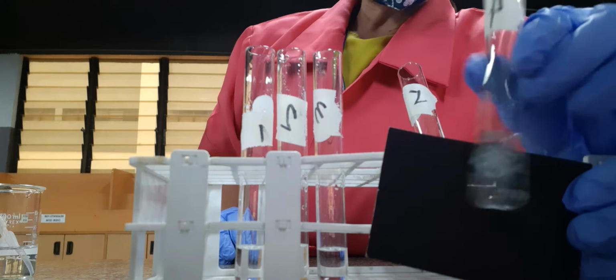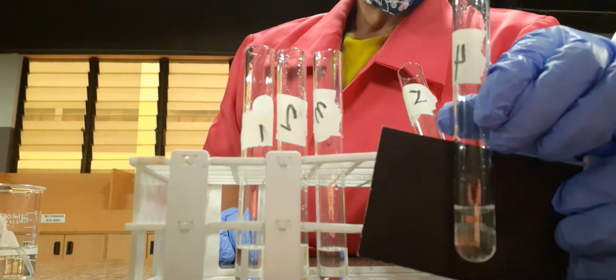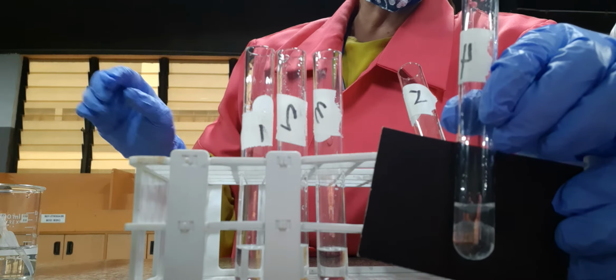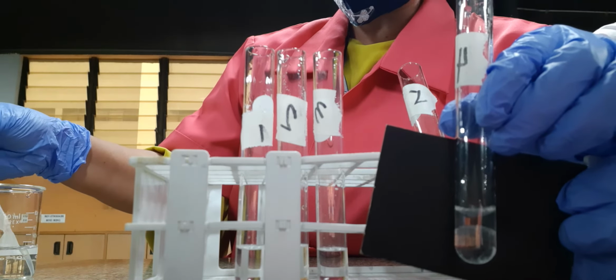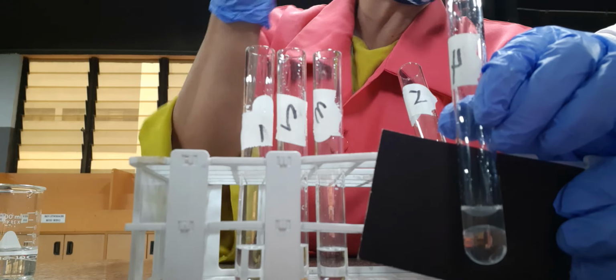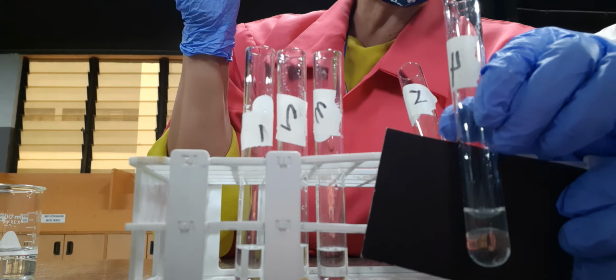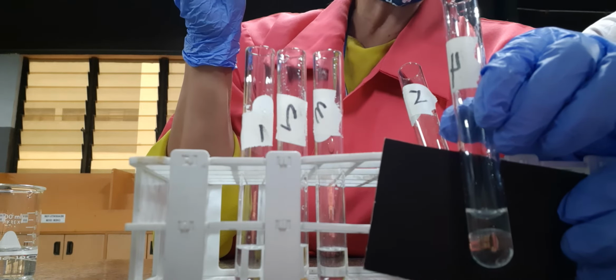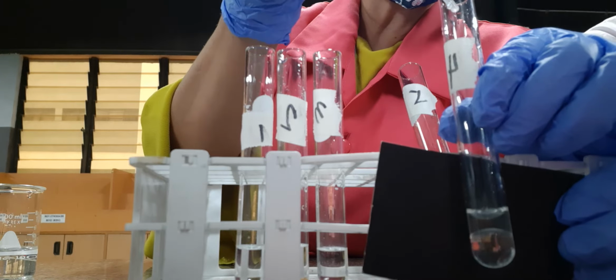Since they have the same volume, let us try to determine by adding more water. The more volume will be water, so that you will determine which one will sink at the bottom and which one is on top.